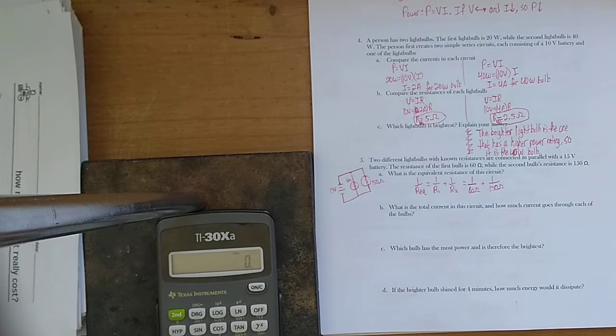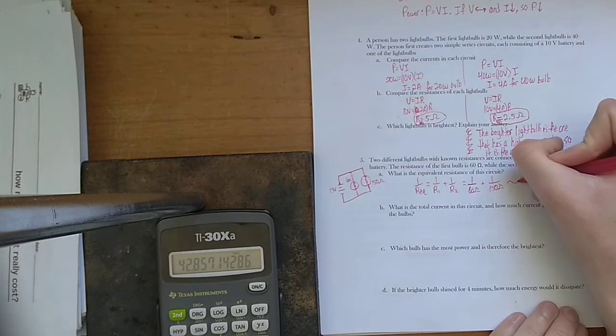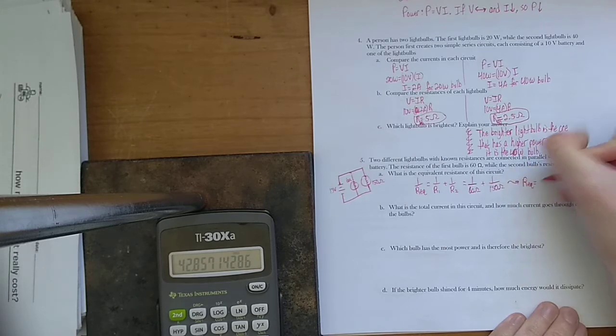I'm going to do that on the calculator. 1 divided by 60 plus 1 divided by 150, and I get 0.023333. Remember, that's not my answer. I need to take the inverse of that. I get that Req is approximately 42.86 ohms.